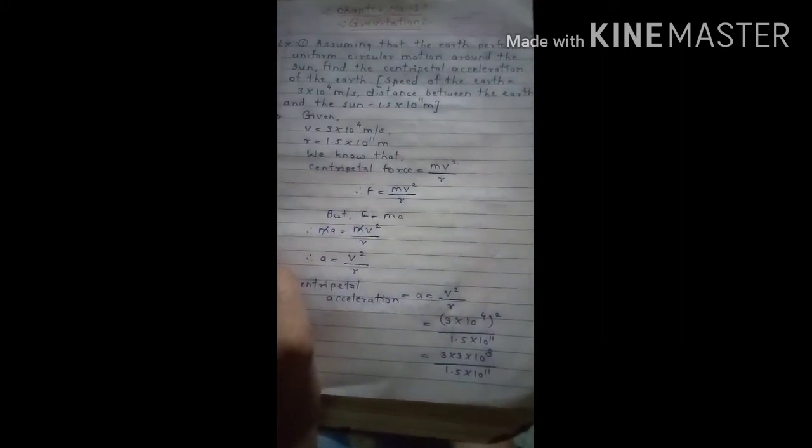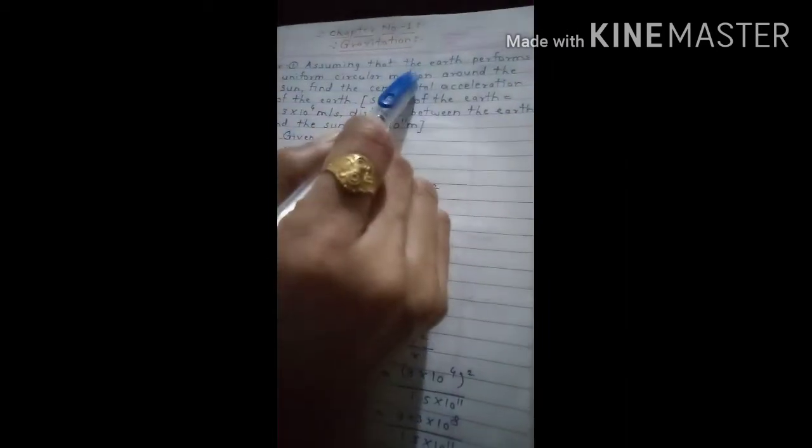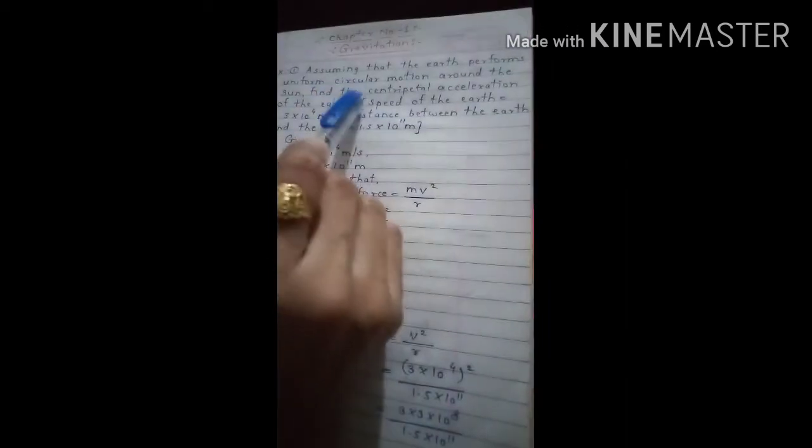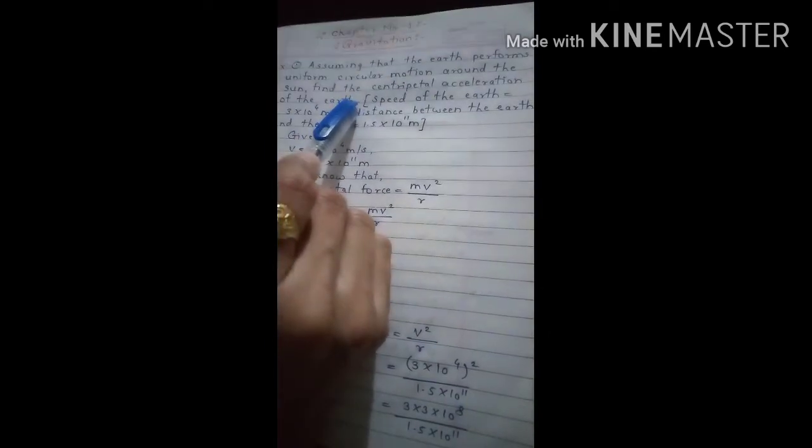Good morning, dear students. Today we are going to see some practice numericals based on chapter number 1, that is gravitation. Assuming that the earth performs uniform circular motion around the sun, find the centripetal acceleration of the earth.